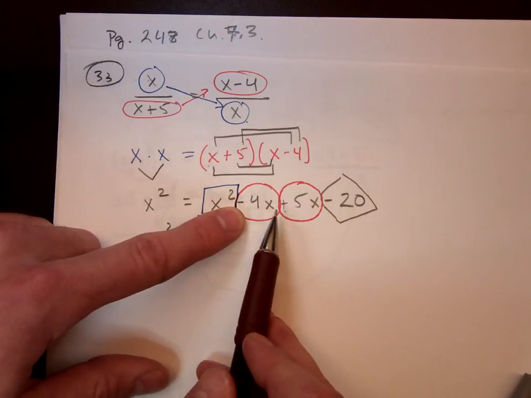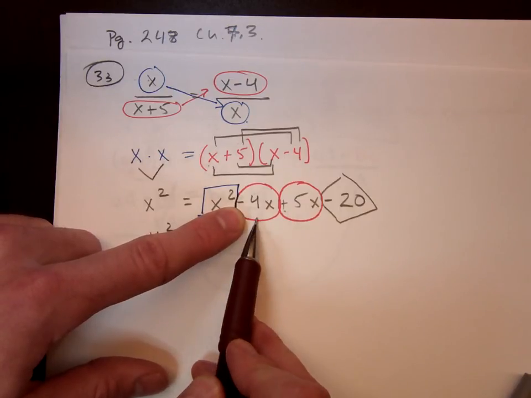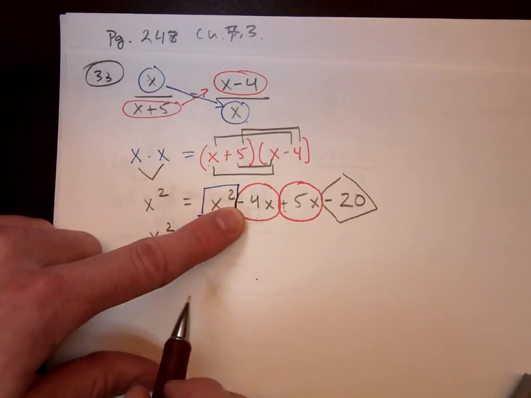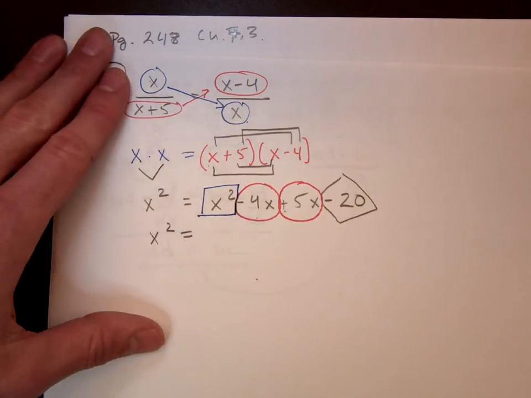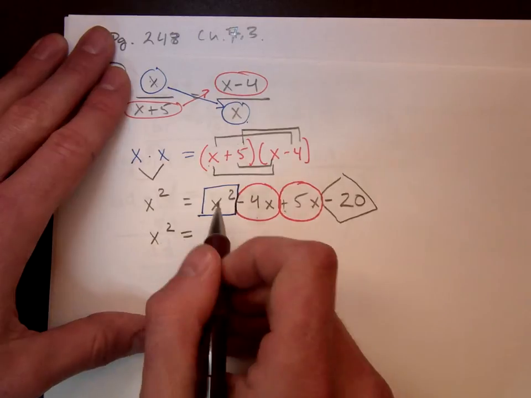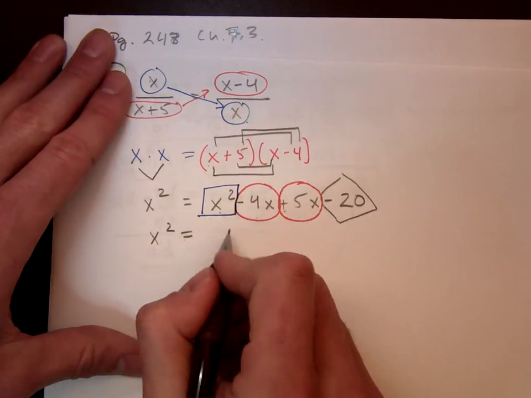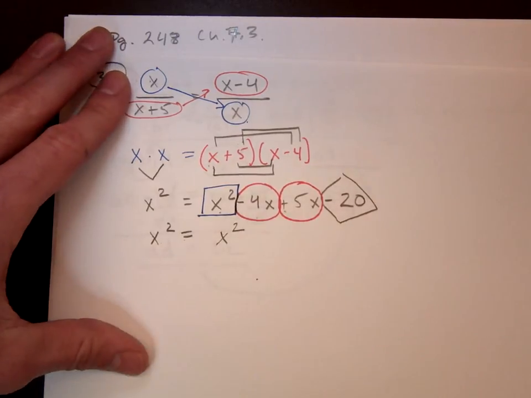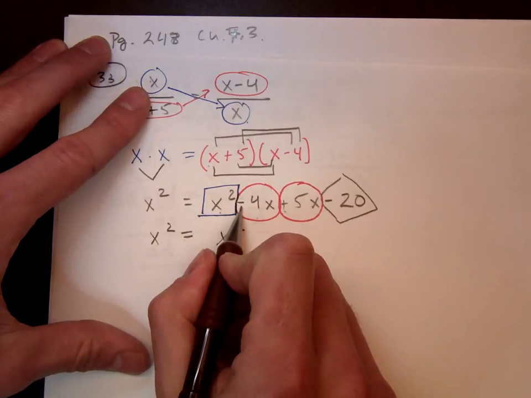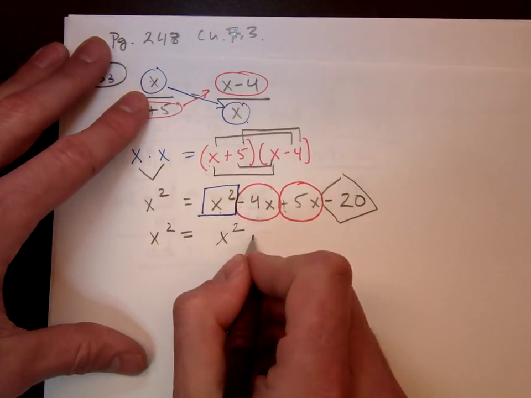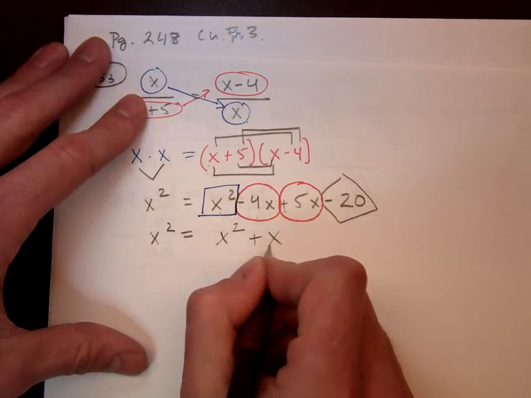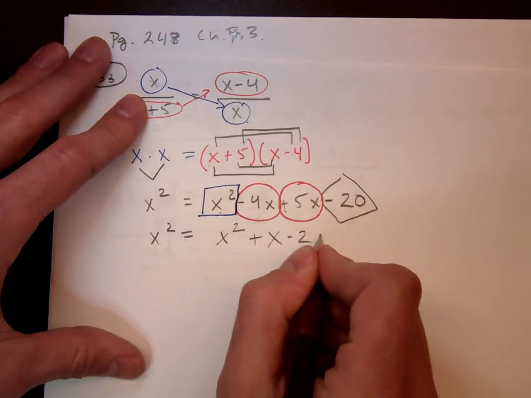That's because here I have 4 negative x's and here I have 5 positive x's, so those are going to end up canceling each other out a bit. I don't have any other squares, so I know that I'm just going to have an x squared here. Minus 4x plus 5x is just going to leave 1 positive x, and then minus 20.